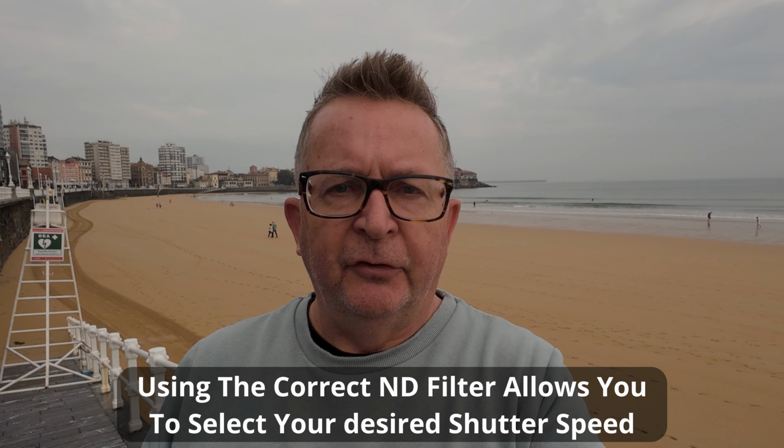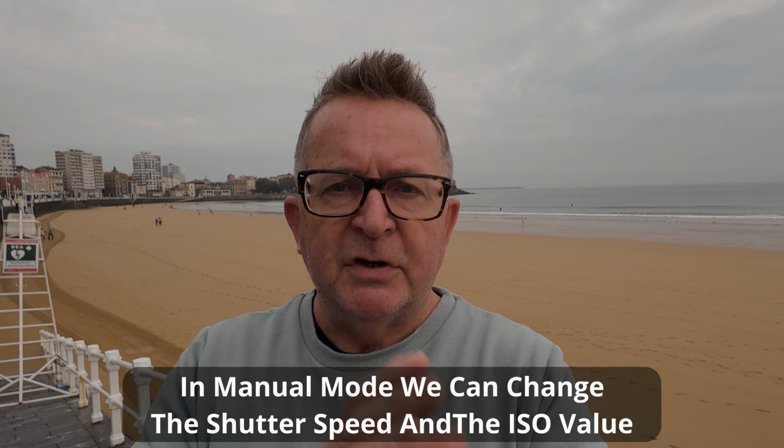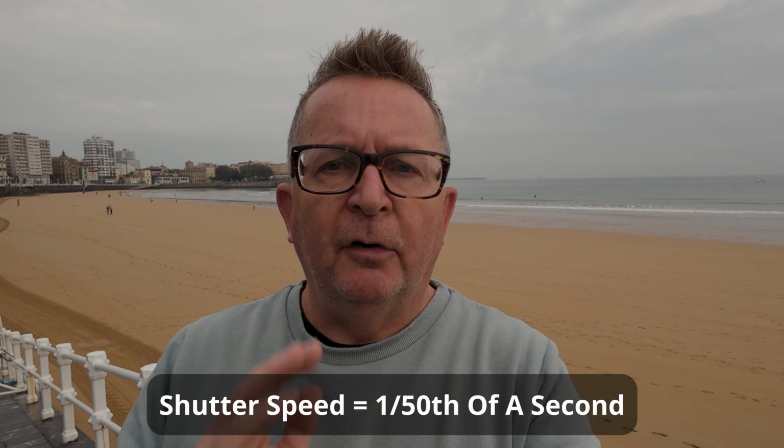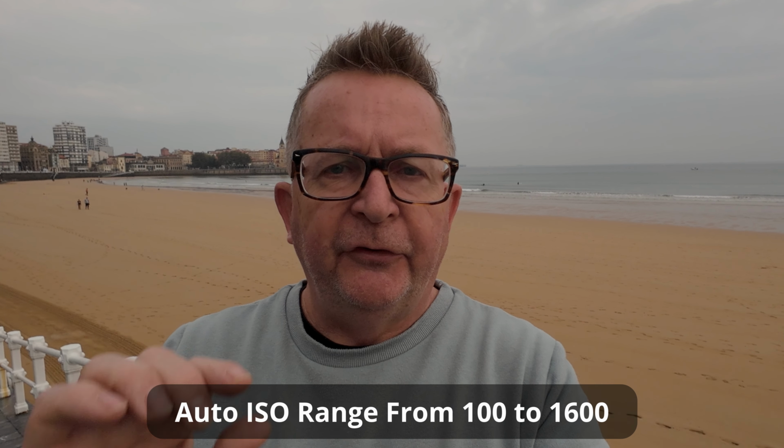So by using these ND filters, I can still choose my shutter speed, and I can still choose the range of ISOs. Obviously, being an action cam, the Osmo Action 4 has an f2.8 fixed lens on it. So what we can change is the shutter speed, the ISO, and the frame rate. For this video, I want to use a shutter speed of 1/50th of a second, and I have my ISO set to an automatic range, which is between 100 and 1600 ISO. The reason for that is that as I move around, it should compensate the ISO and not blow out.